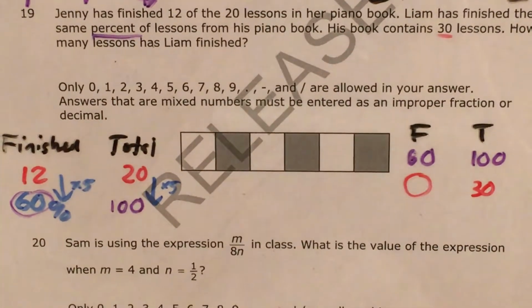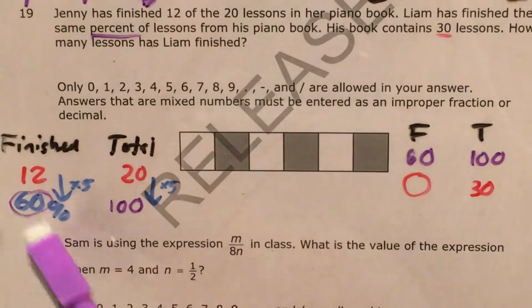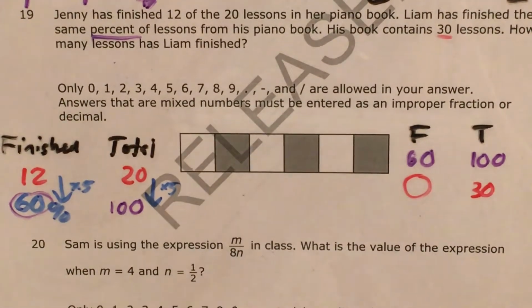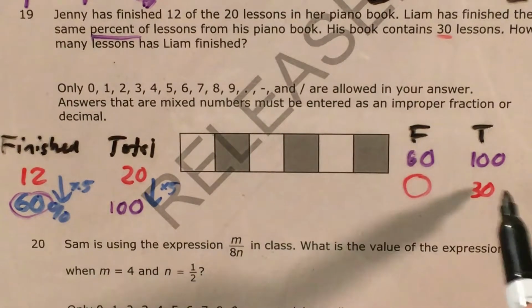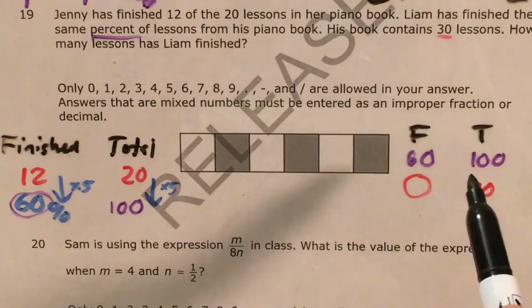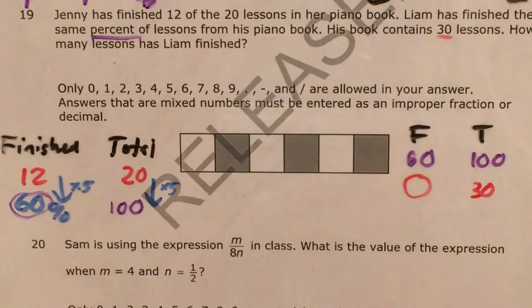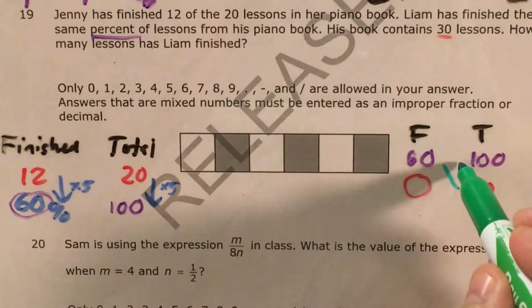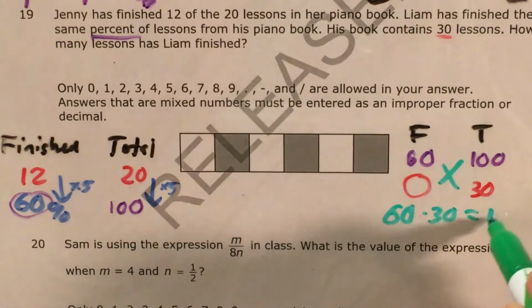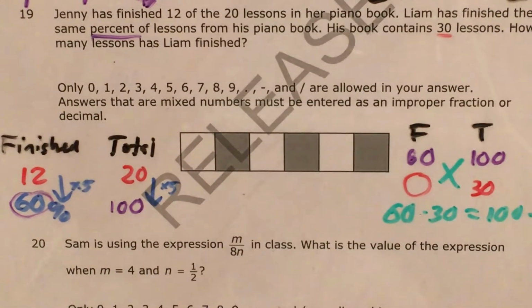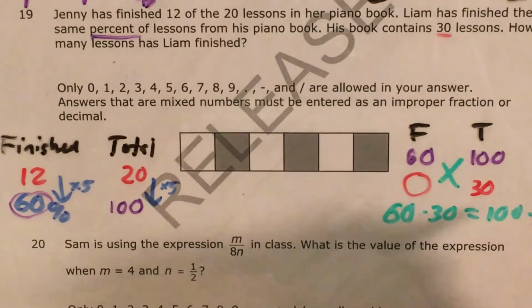and I have to try to find how many lessons Liam has finished. So now, this is a good example of how we can use the patterns trick, but then also something else to finish a problem like this. Because I can't find a really good pattern that goes to the left or down that involves multiplying and dividing that I can use for this. So I'm going to have to use another trick that math people like to call cross multiplication. Essentially, I'm going to say that 60 times 30 equals 100 times that number that we're trying to find out. That's not a 0, that's a blank circle where we're going to fill in a number.